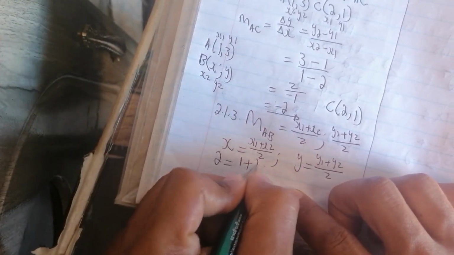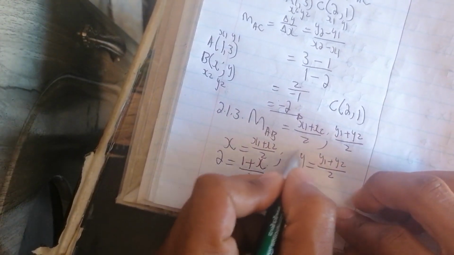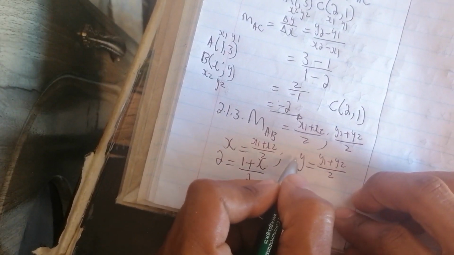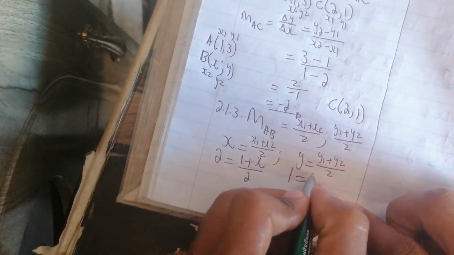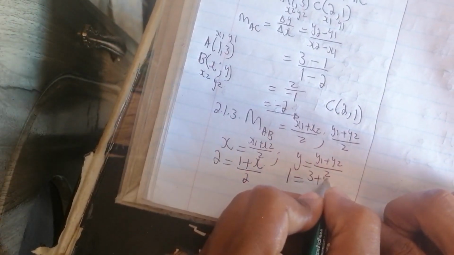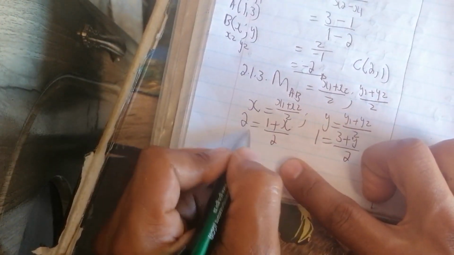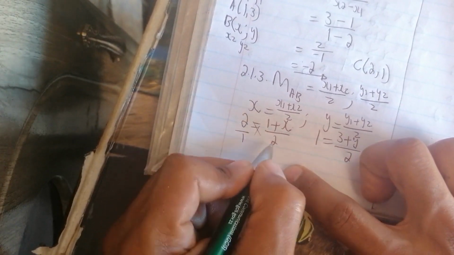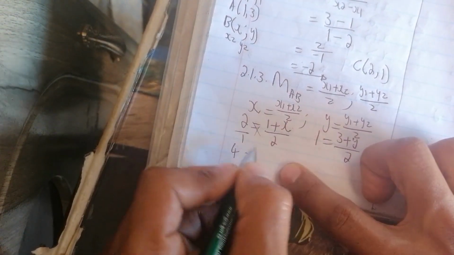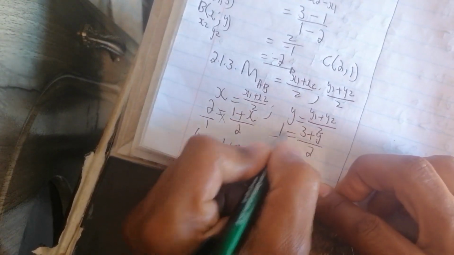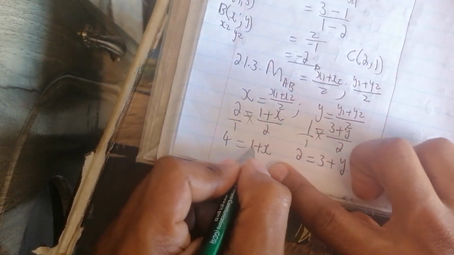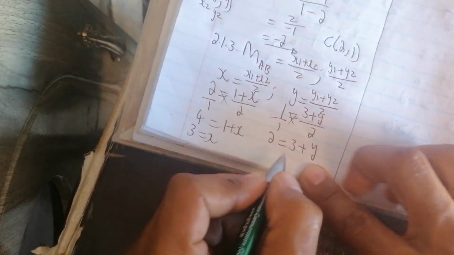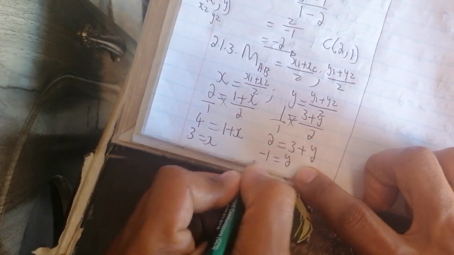My x2 is x divided by 2. The midpoint of y is 1. So I'm going to say 1 equals, my y1 is 3 plus my y2 is y, divided by 2. Now in here you can just cross multiply. 2 times 2 is 4. 1 times this is the same as that. Cross multiply: 2 times 1 is 2, 3 plus 1. Take to the other side: 3 equals x. Take to the other side: minus 1 equals y. Let's check if this is making sense.